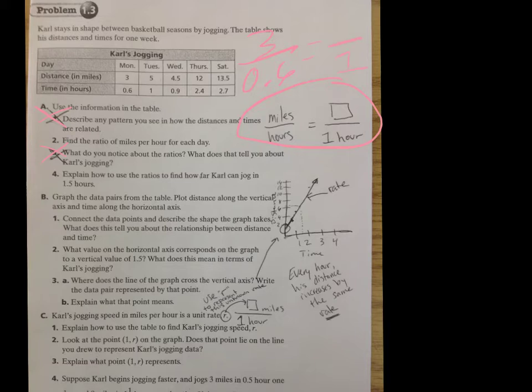Now I can use 3 different methods. I can use rainbow, I can use fish, or I can just divide 3 by 0.6 to find out this answer, and that's how I'm going to set it up. Then what I want you to do is explain how you can use ratios and how you can set it up to find out how long it would take him to jog 1.5 hours. Using a similar process, it's exactly what you're going to do.